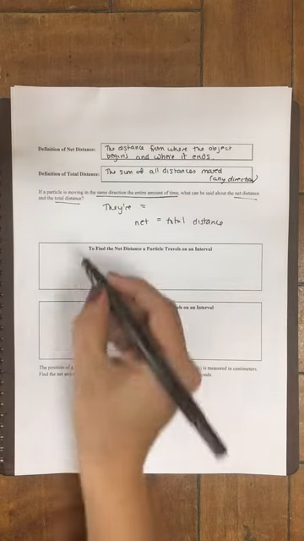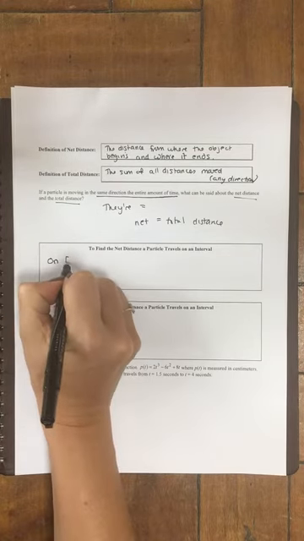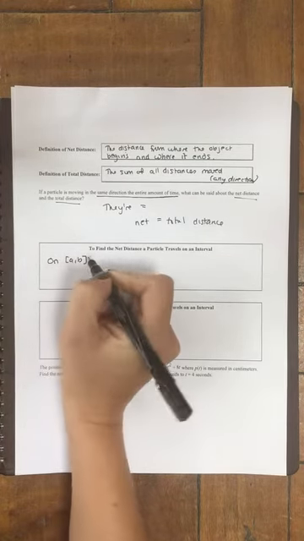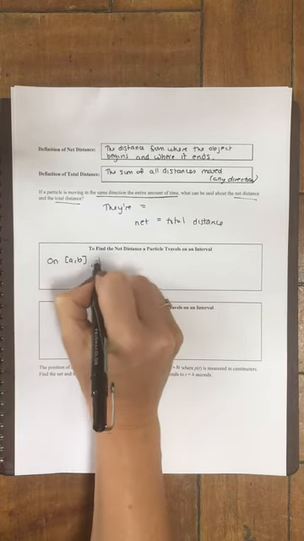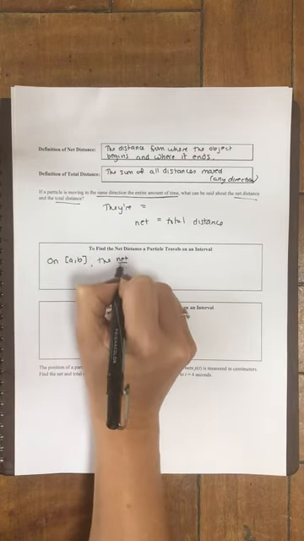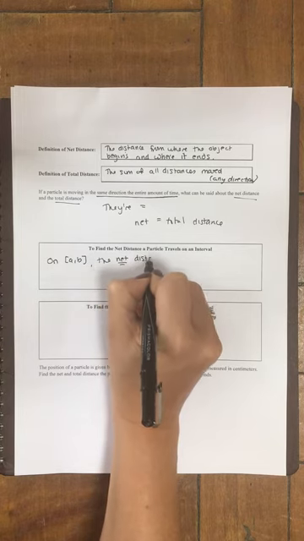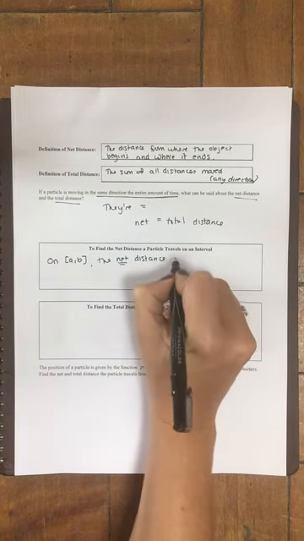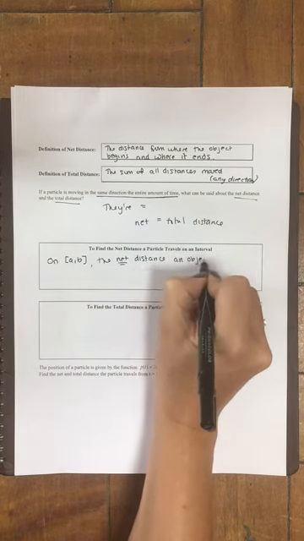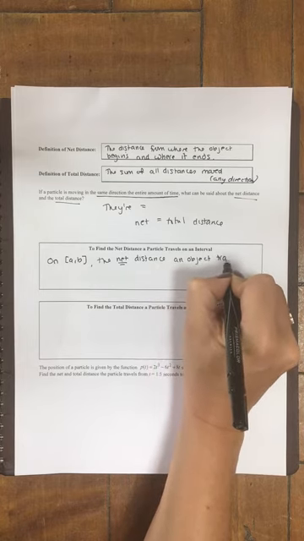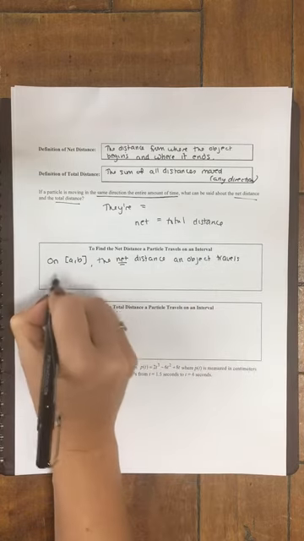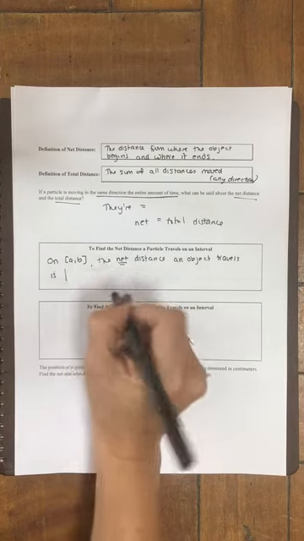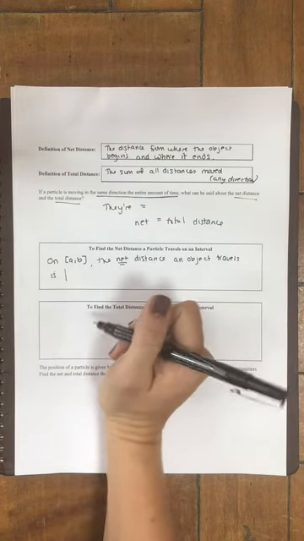Okay, so to find the net distance a particle travels on an interval, here's what we're going to do. On some interval a comma b, the net distance an object travels is the absolute value, because distance is always positive, right?